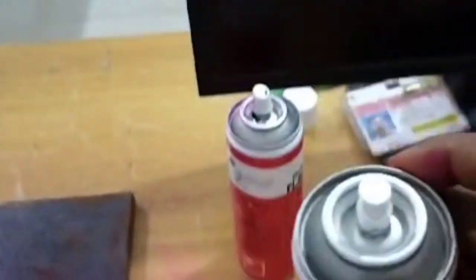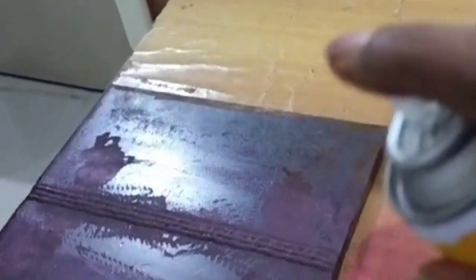Before the application of the developer, we should shake it properly. The shaking should be done before the application, so that a very uniform chemical coating will be there on the surface. If that is done, then we will apply the developer from a distance of 12 to 15 inches in a uniform way onto our surface.